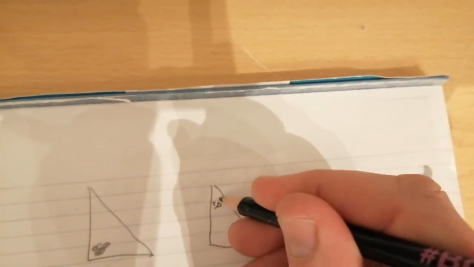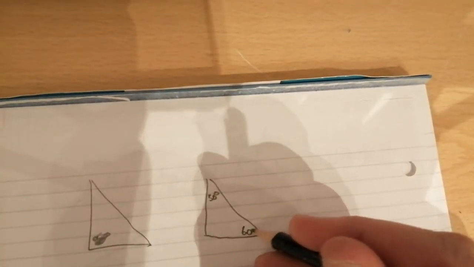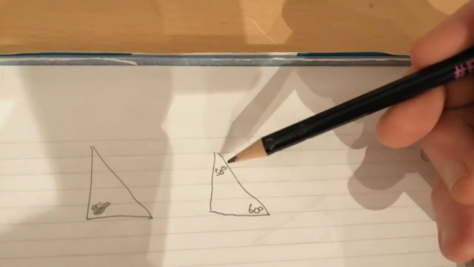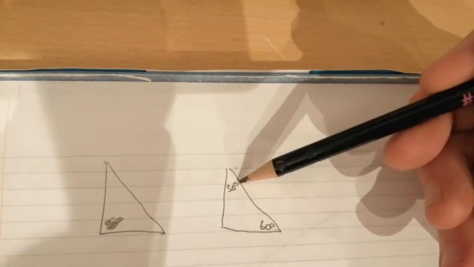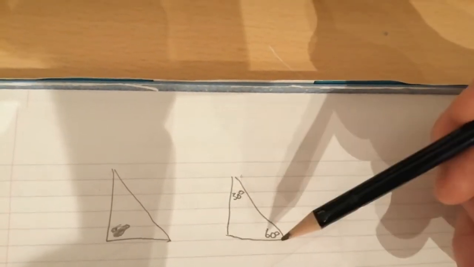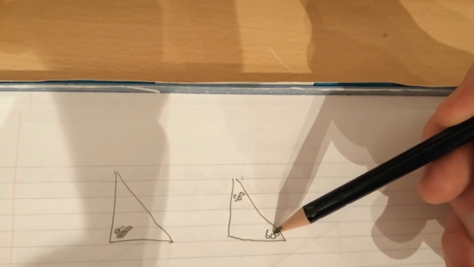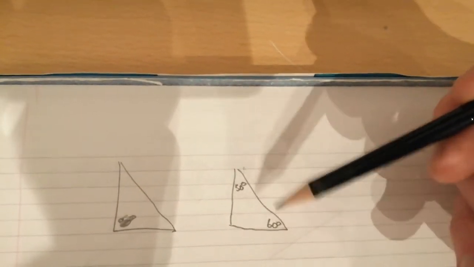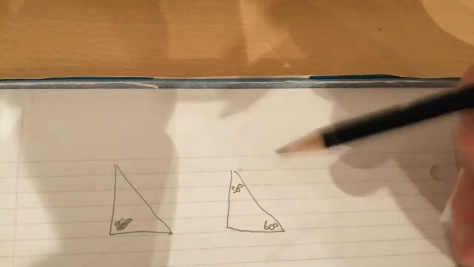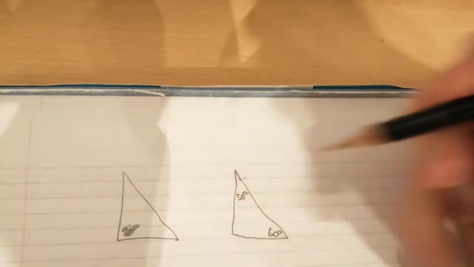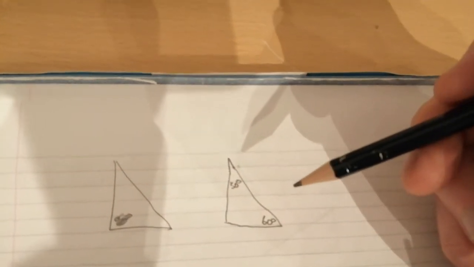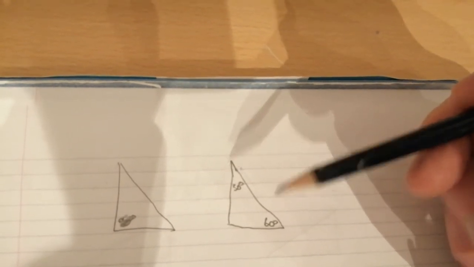Another way of showing that it's a right-angled triangle: if I knew that, for instance, this was a 30-degree angle and this was a 60-degree angle, well, 30 and 60 is 90, so the third angle must be 90, mustn't it? Because altogether the three angles in a triangle have to add up to 180. So that's another way I could prove that a triangle was right-angled.